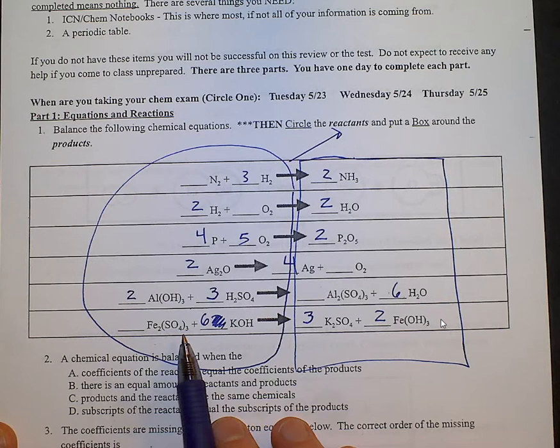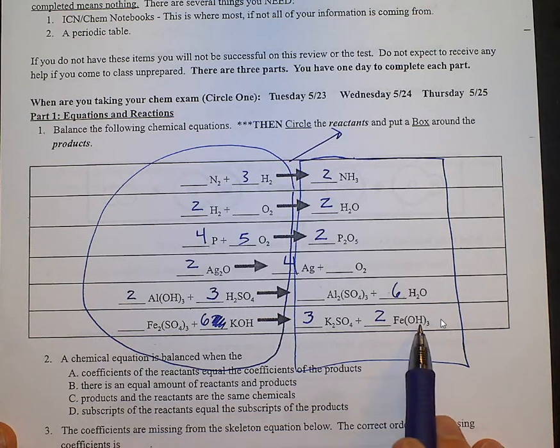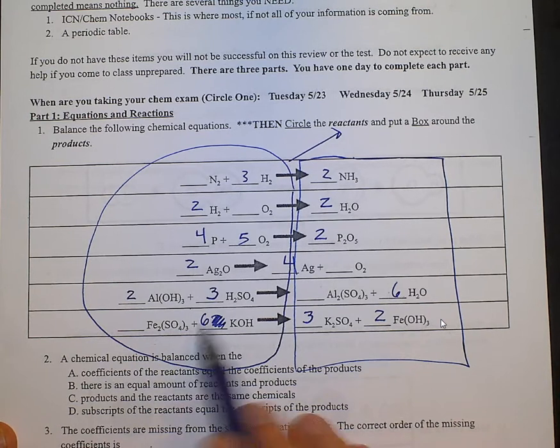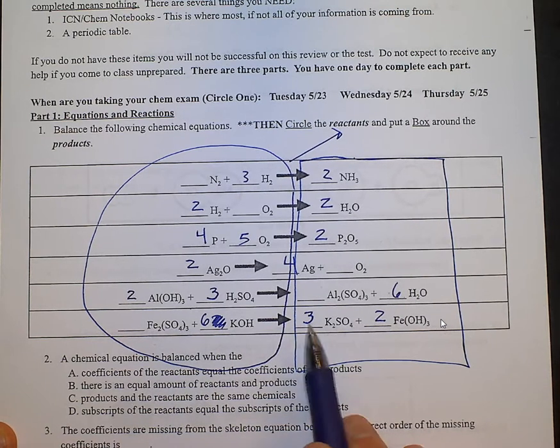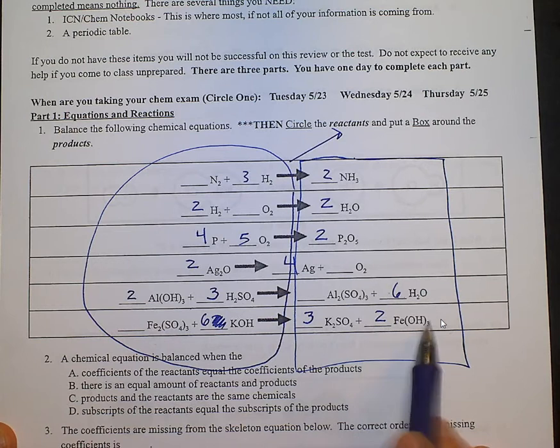And at this point, we're probably balanced. Hydrogens, 3 times 2 is 6. 6. If we go back, we have 12 oxygens plus 6 is 18. 4 times 3 is 12, plus 2 times 3 is 6. That's 18 as well. Balanced.